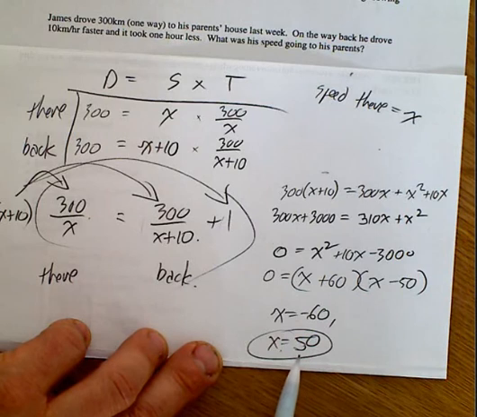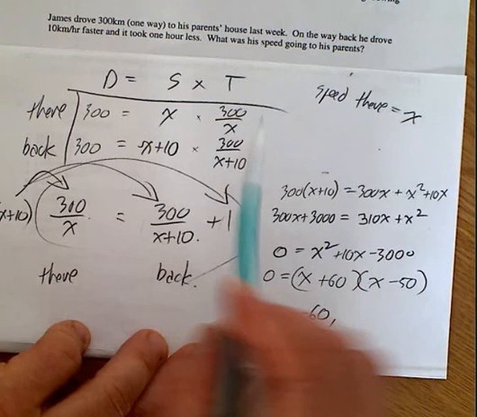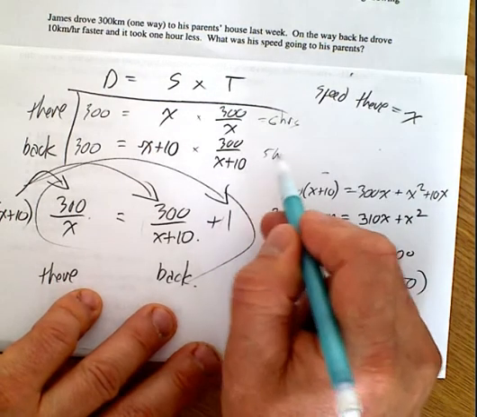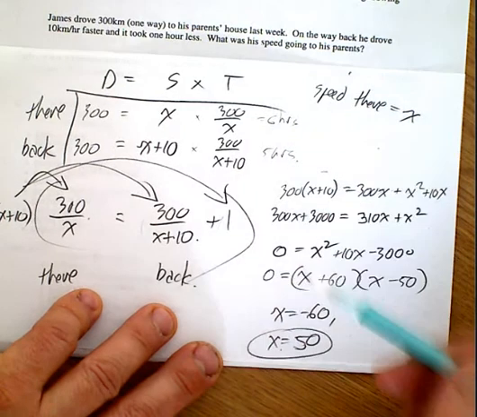So if you actually figured out at 50 kilometers an hour, that would be 6 hours. And on the way back, that would be 5 hours. So that's an hour less. Perfect. All right, let's see what else we got here.